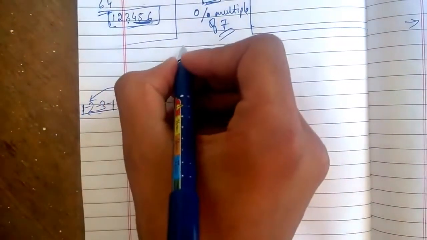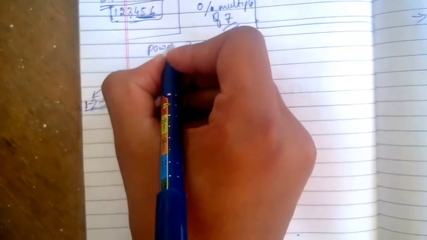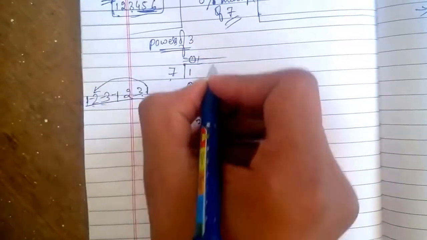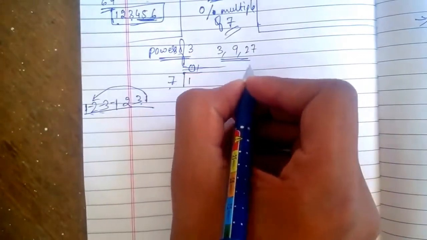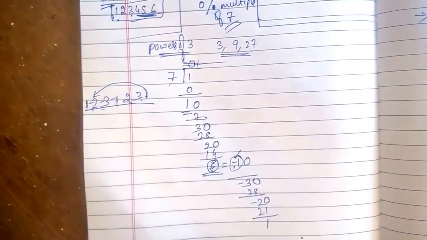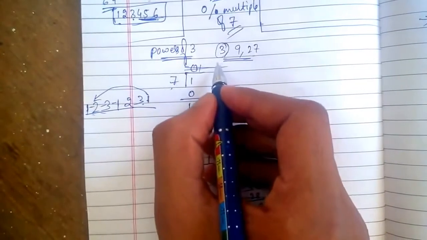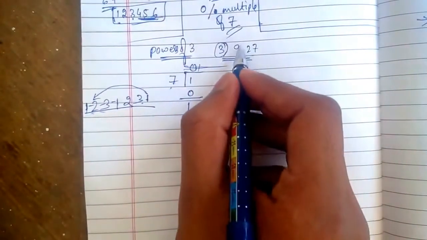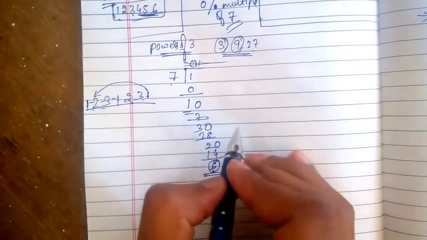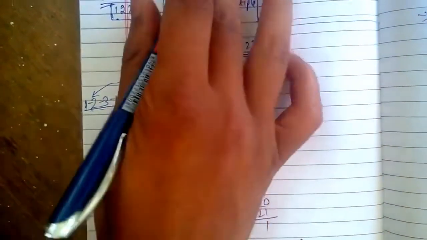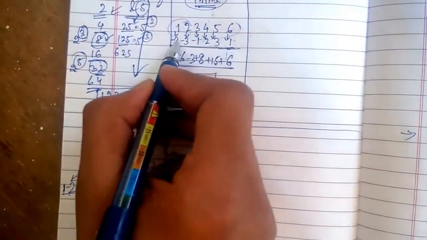This method works with the powers of 3 also. So powers of 3, that is 3, 9, 27. Finding the divisibility rules for these numbers also can be done by this method. For 3 it happens to be that the sum of numbers should be divisible by 3. For 9 it is that the sum of numbers should be divisible by 9, because the remainder sequence that they give is just 1 1 1 1 1.